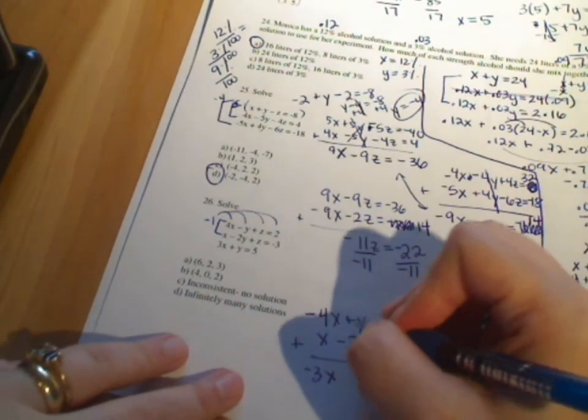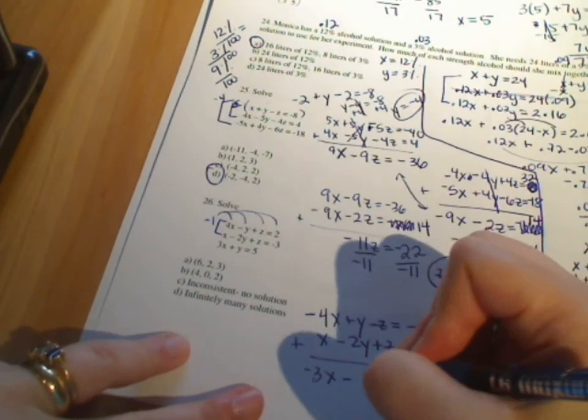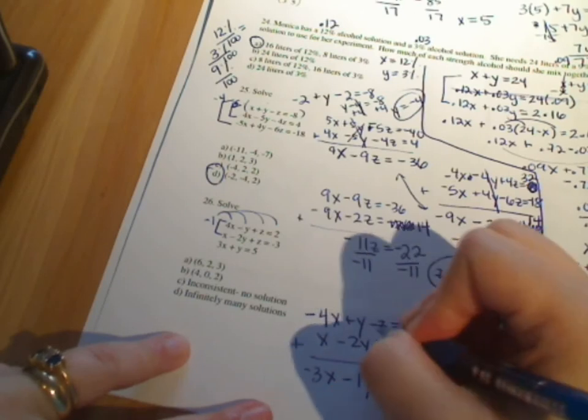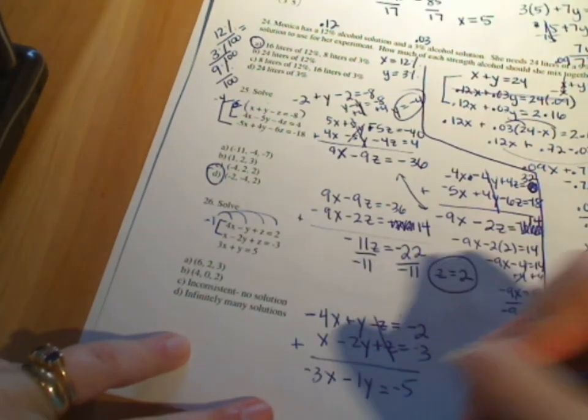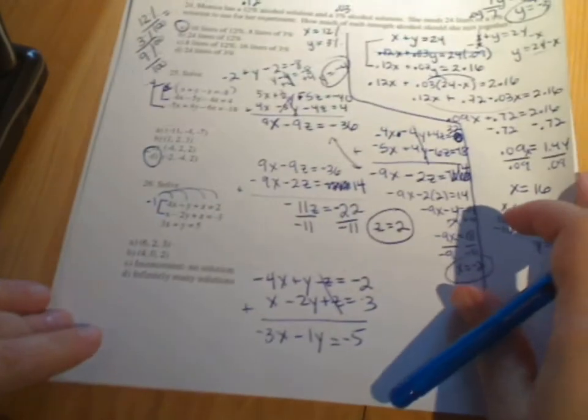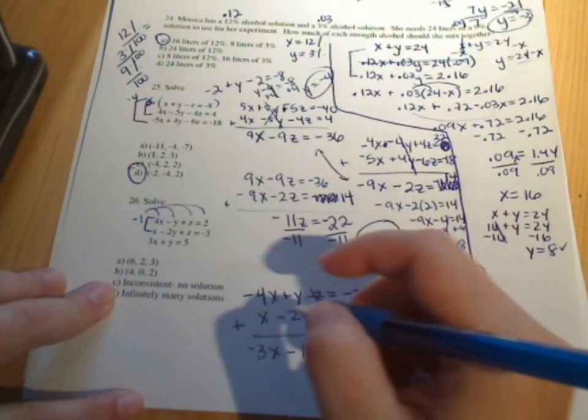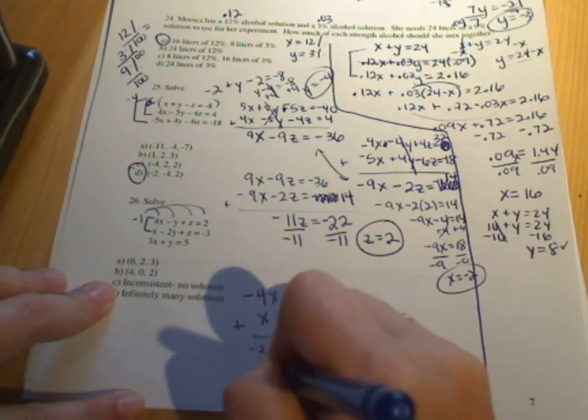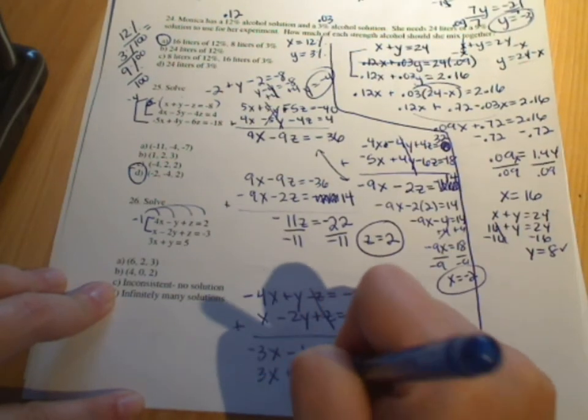Let's see here. Minus 1y. These cancel out, equals negative 5. So I have x's and y's just like that other bottom equation. So I'm going to take that and take my bottom one and say 3x plus y equals 5.